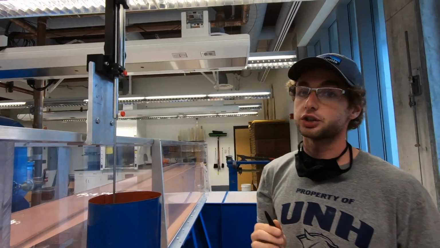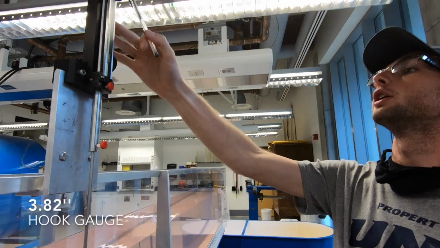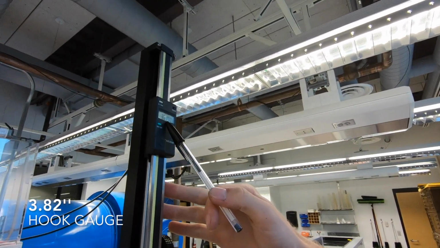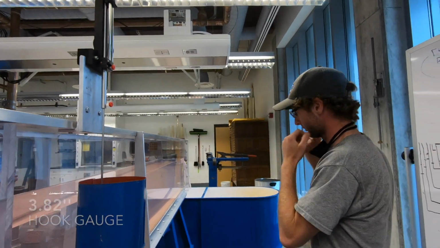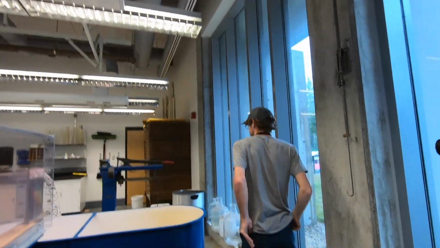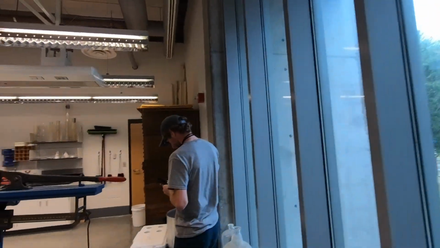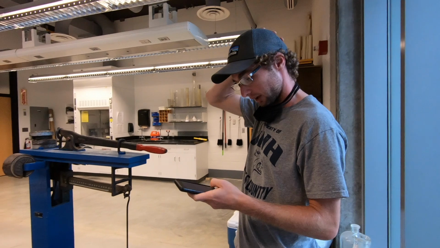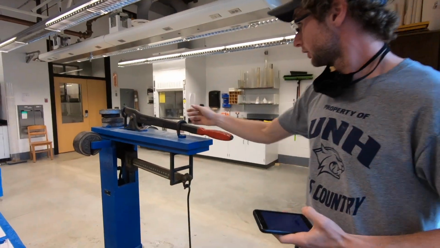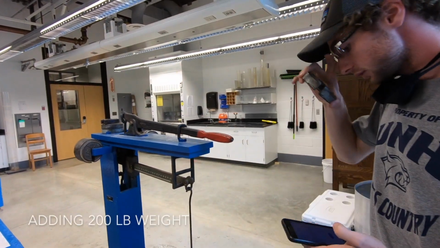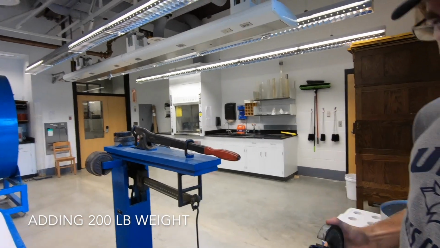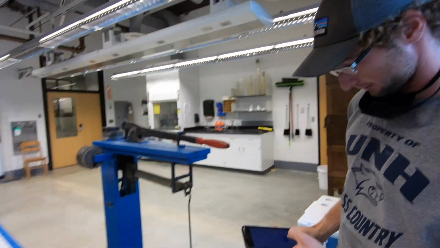The hook gauge is currently reading 3.82 inches. Now we're going to do the weight tank exercise. We're using 200 pounds again. So Rose Bay, whenever you're ready.